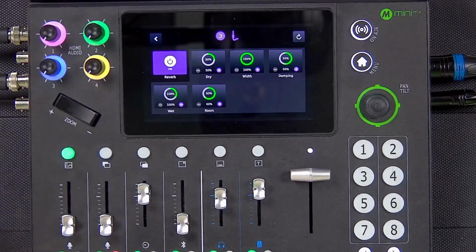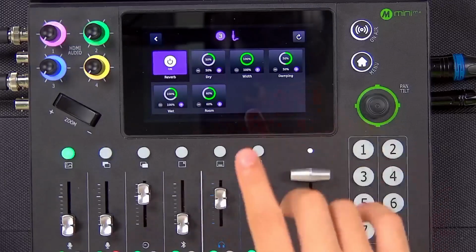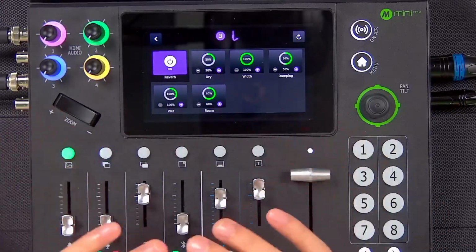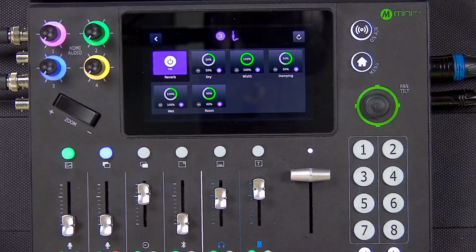Okay. I think the most significant improvement by using Reverb, if you carefully adjust the parameters and the settings here, is that it will give you a more realistic sound.